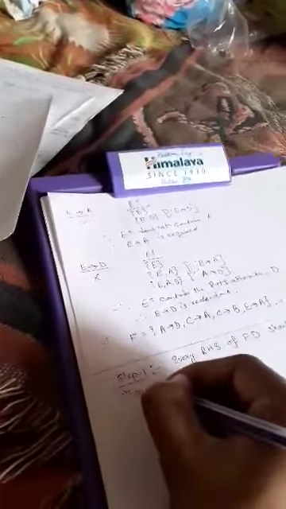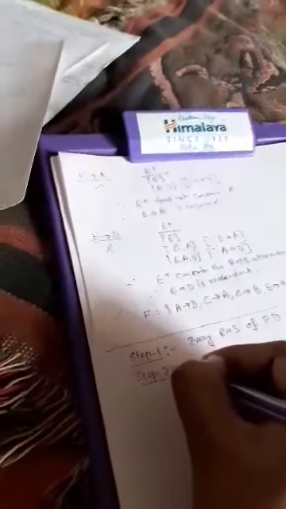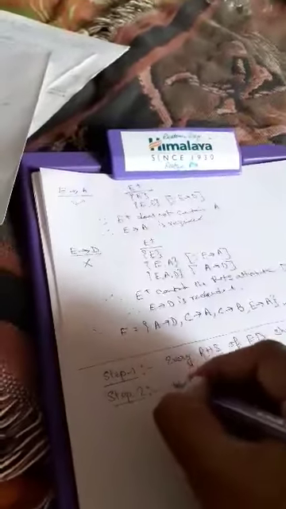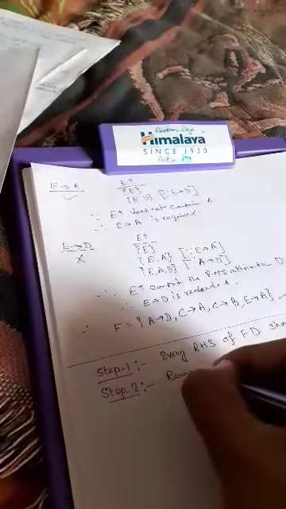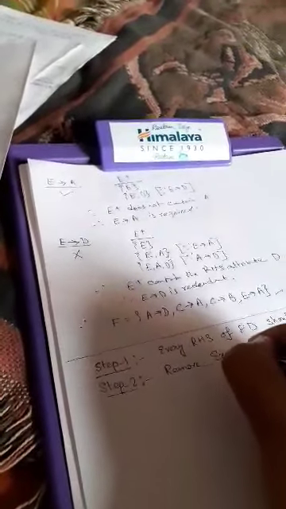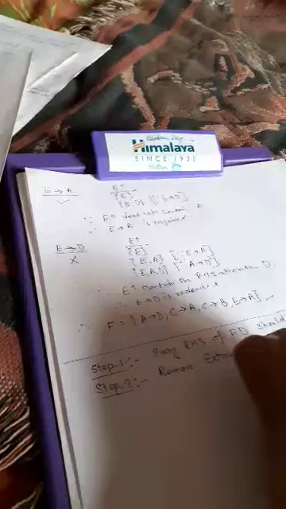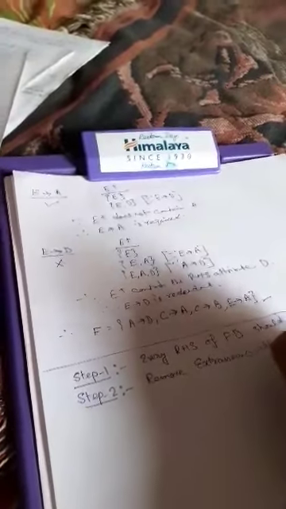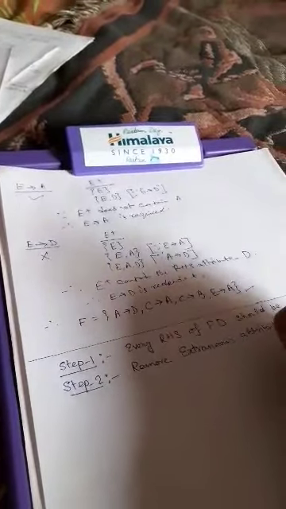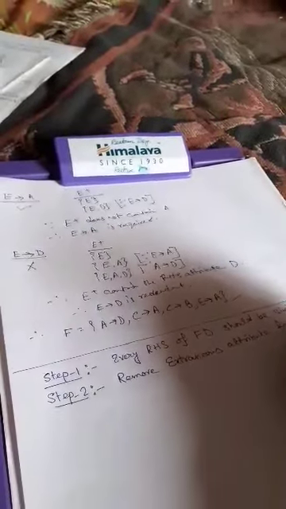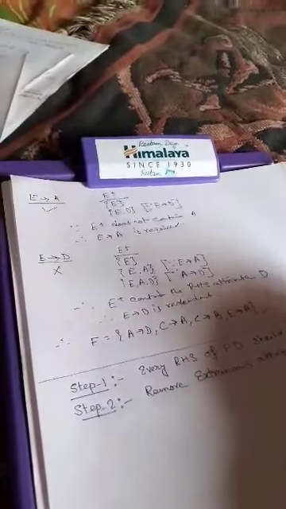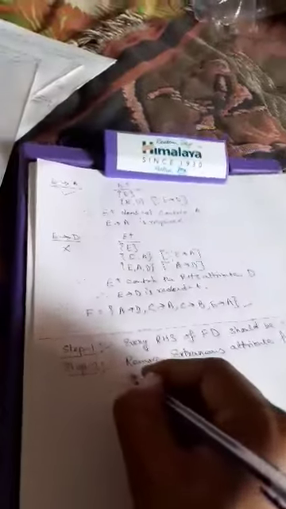Step 2, remove extraneous attributes from the left hand side of any functional dependency.